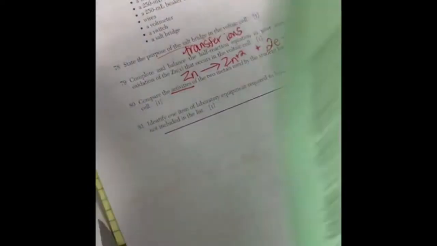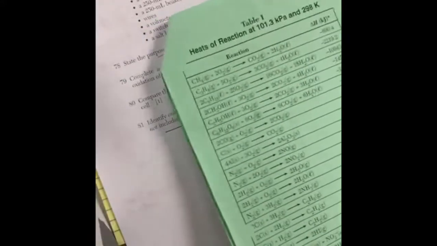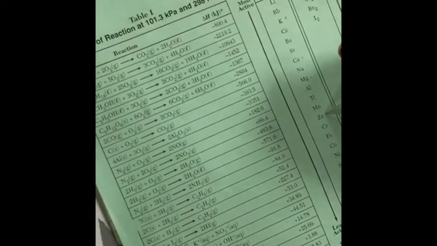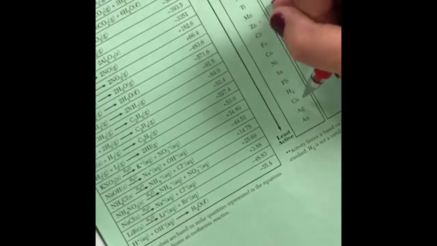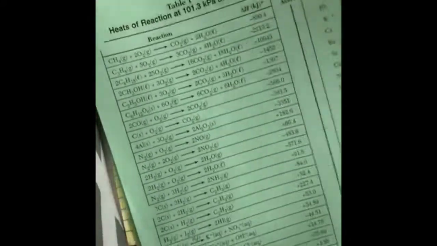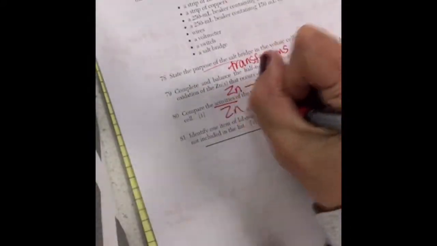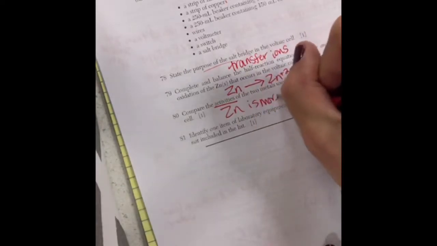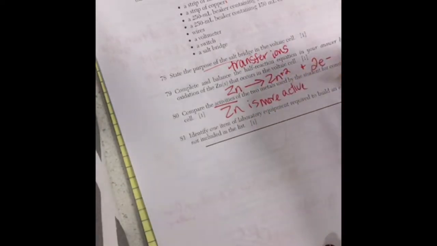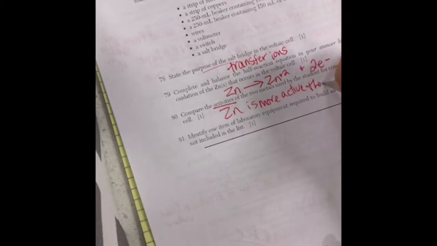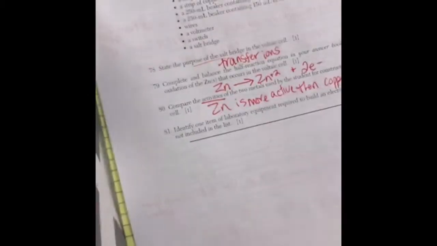Compare the activities of the 2 metals used by the student for constructing the voltaic cell. So if I want to compare the activities, I got to go to table J because that's the activity series. It tells me how active it is. So I'm comparing zinc and copper. There's zinc, there's copper. So zinc is higher, so zinc is more active than copper. Okay, zinc is more active than copper.